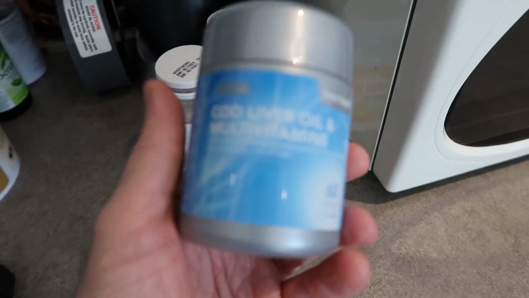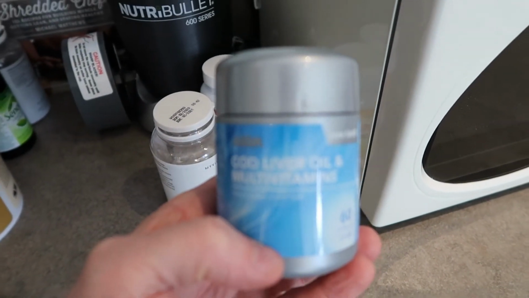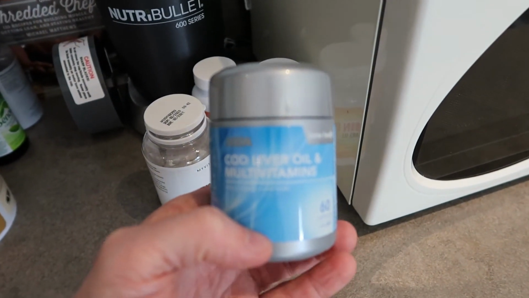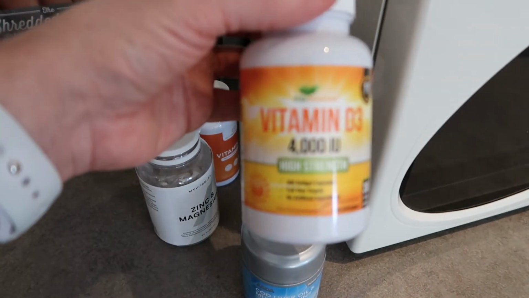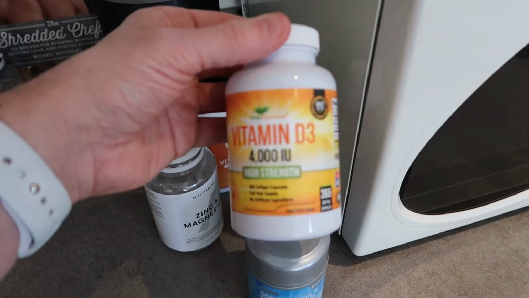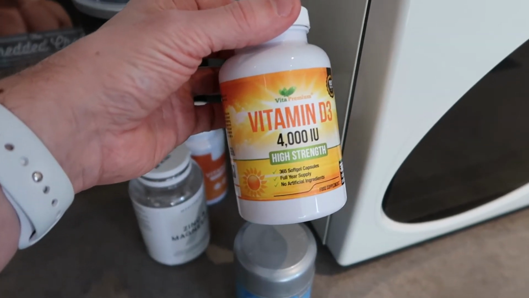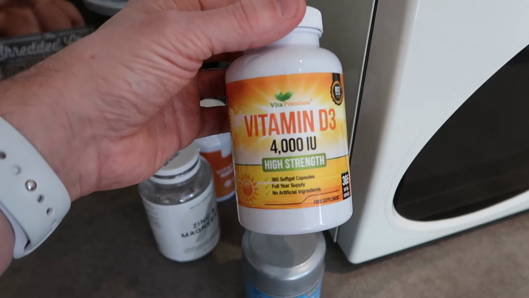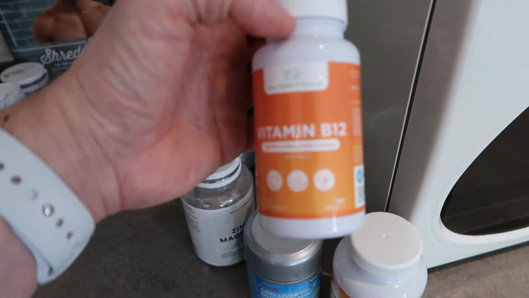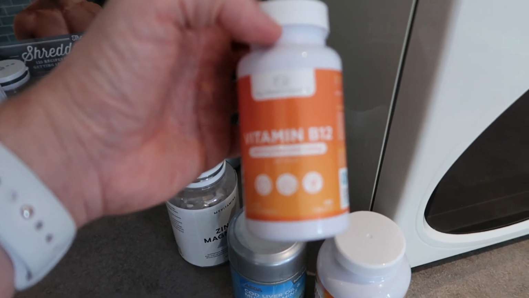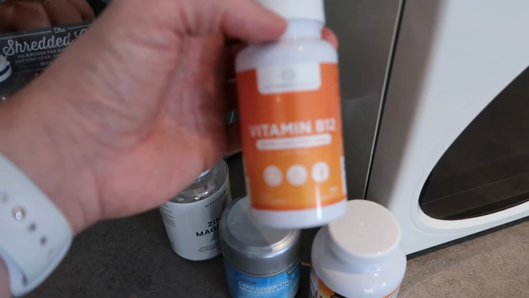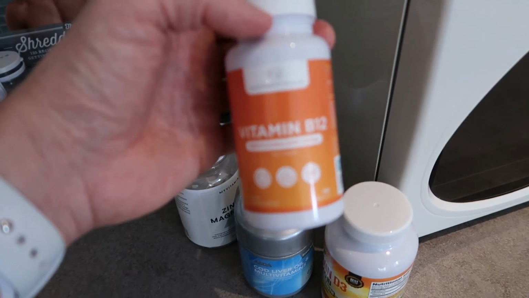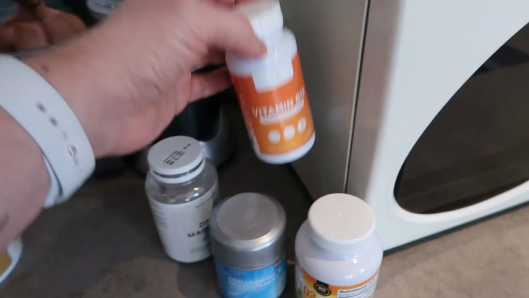Also, the supplementation I take at the moment: I have a cod liver oil and multivitamin tablet, one a day. I also have some vitamin D, which, particularly with our weather at the moment, is very much required, and a vitamin B12 tablet just to keep me awake during the day, because I've had some issues sleeping from time to time, so this is definitely a much needed boost.